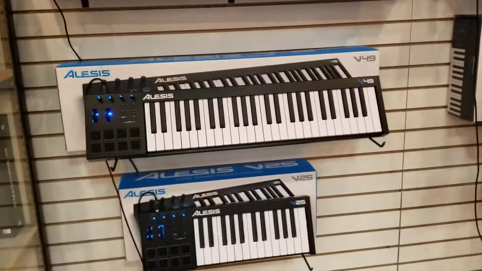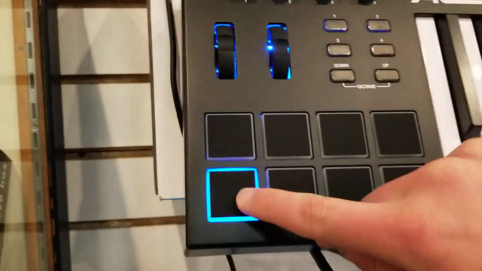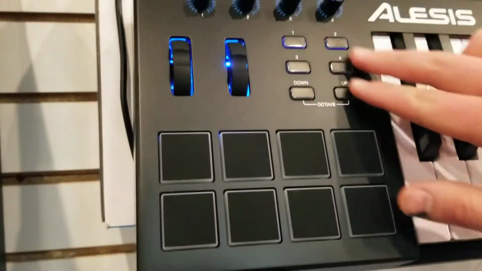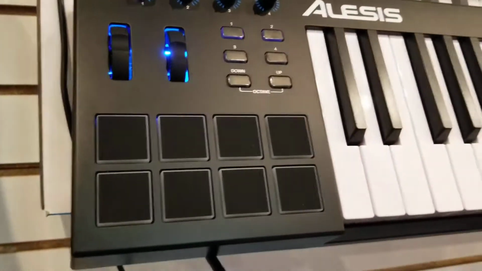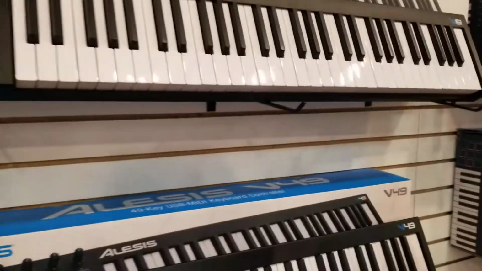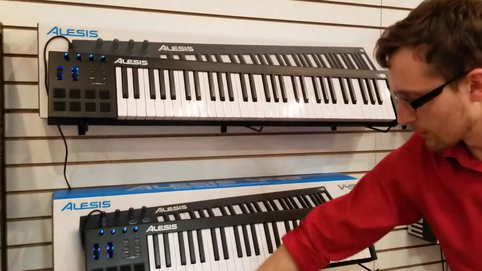So great price point, but you do have a couple pads off to the side, a 2x4 setup here, and you can go up an octave or down an octave. So you can still hit all the keys of an 88 key instrument, but physically just have fewer keys, and it's the same interface for all of them.